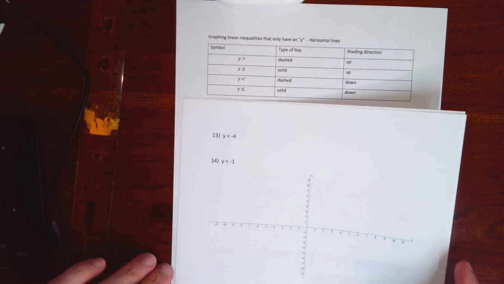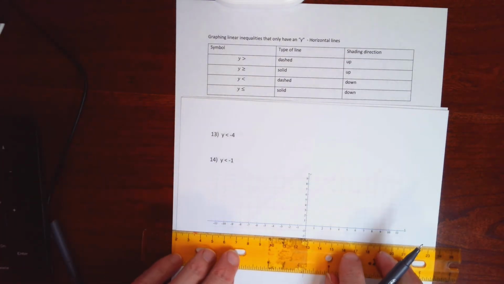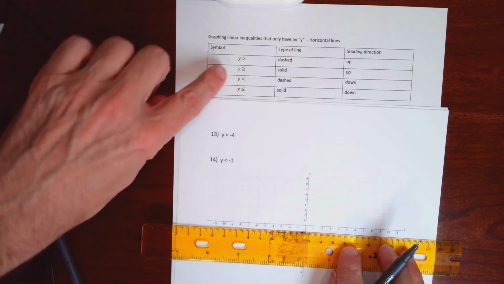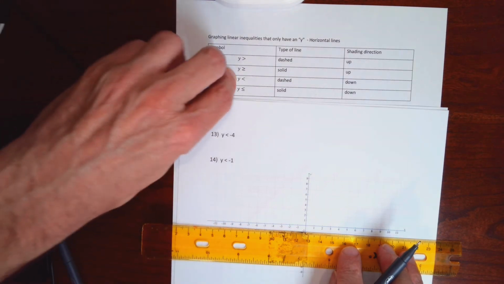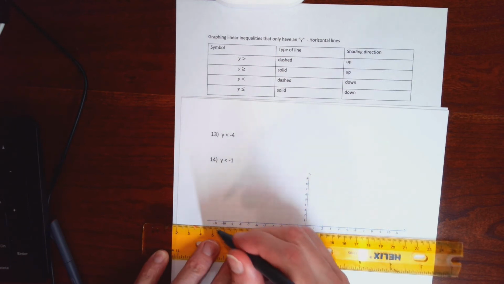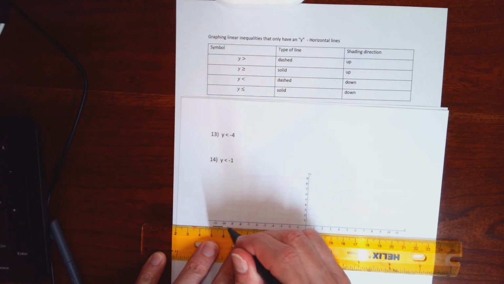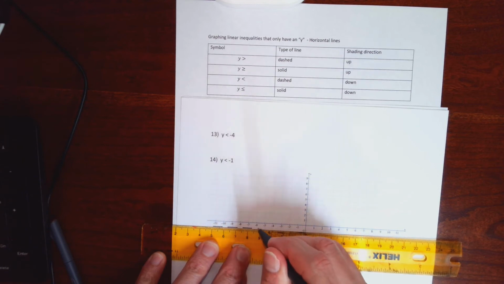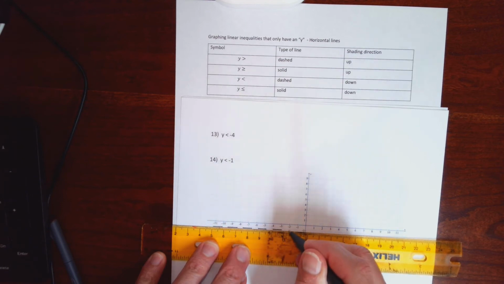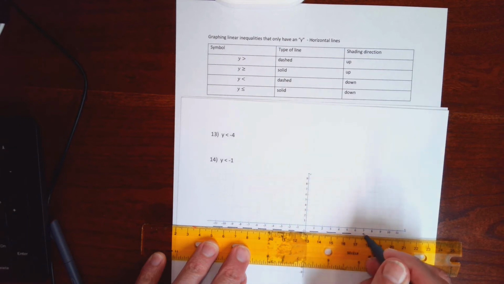Problem 14 wants me to graph all the points whose y-coordinates are strictly less than -1. So I'm going to start off, look at my template here. For a y less than, I'm going to draw a dashed line and shade down. So I'll find -1 on my y-axis, draw a dashed horizontal line through it so it excludes from my answer any point whose y is equal to -1.